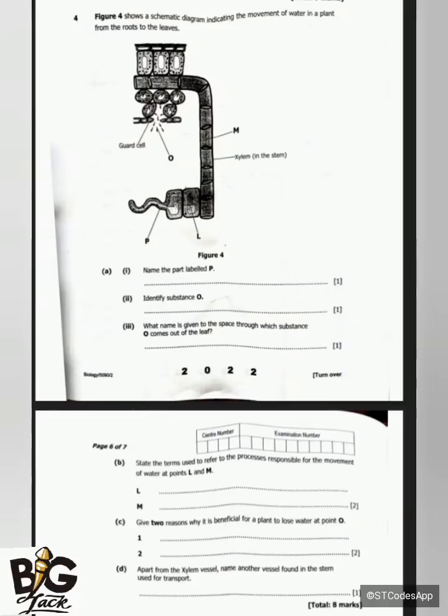So now, before I answer the questions, let me try to explain a little bit on this part here. Sometimes they are going to say explain the movement of water or the absorption of water by the root hair cell. So the absorption of water by the root hair cell is done by osmosis. So osmosis is the movement of water molecules from the region of higher water potential to the region of lower water potential through a selectively semi-permeable membrane.